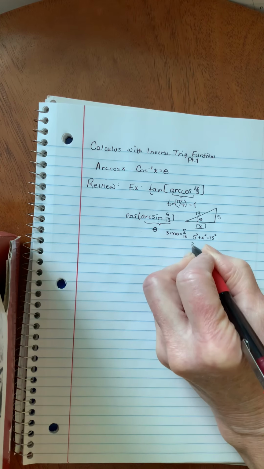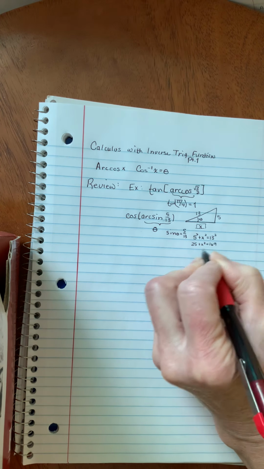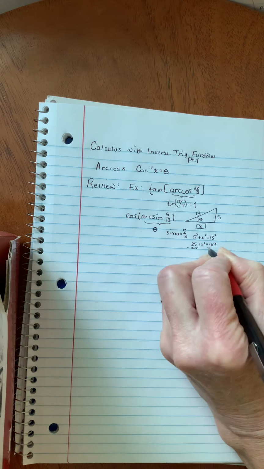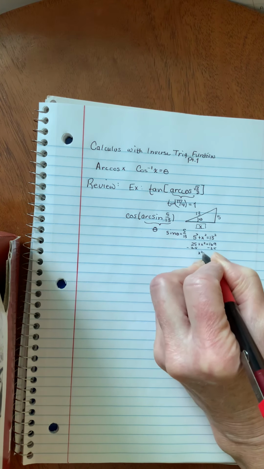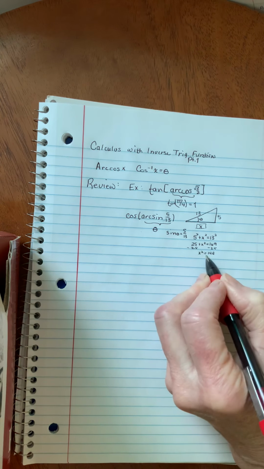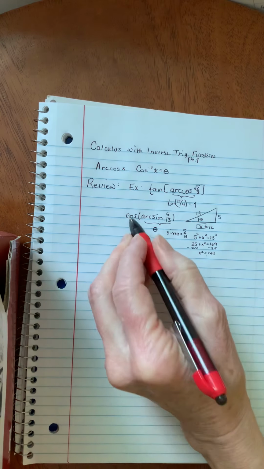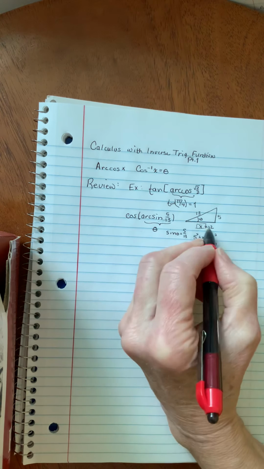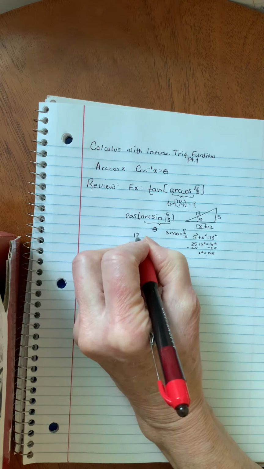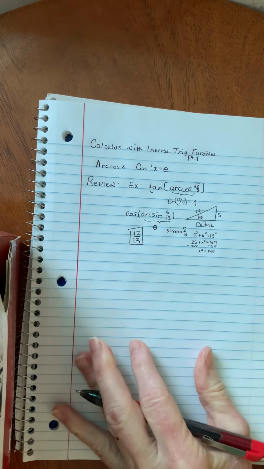So 25 plus x squared equals 169. Subtract 25. Get x squared equals 144. And we'll use the positive version, so x equals 12. The cosine of this angle is 12/13. So we get a pretty nice answer.